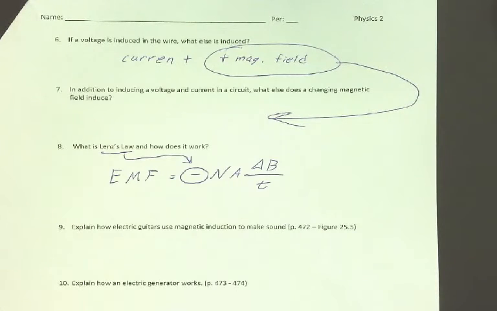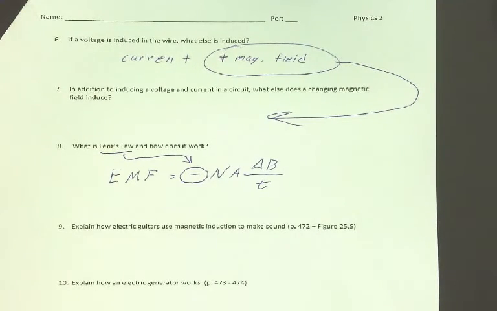Yep. Lenz was like, hey, this needs a negative sign, and he got his own law for it. So let's explain what Lenz's law says. Lenz's law says that the induced voltage, the induced current, the induced magnetic field is always in the opposite direction of the changing field.